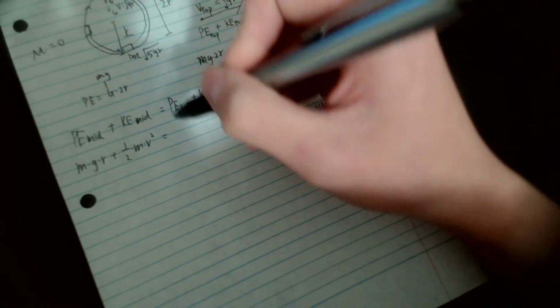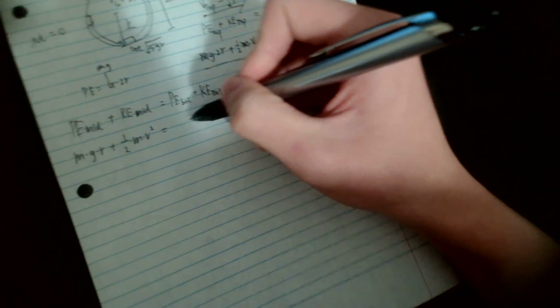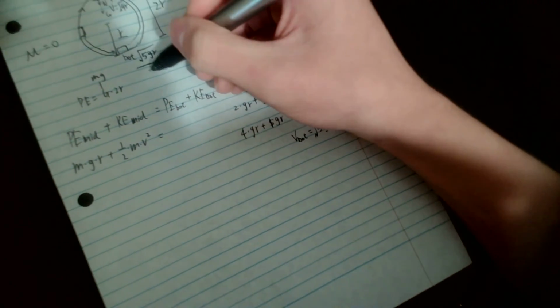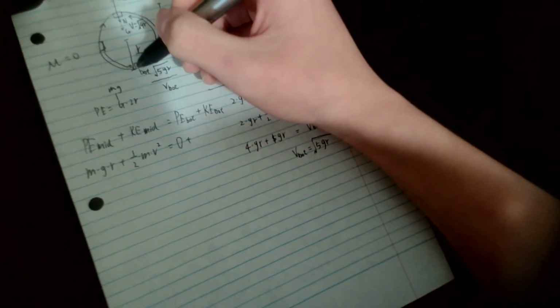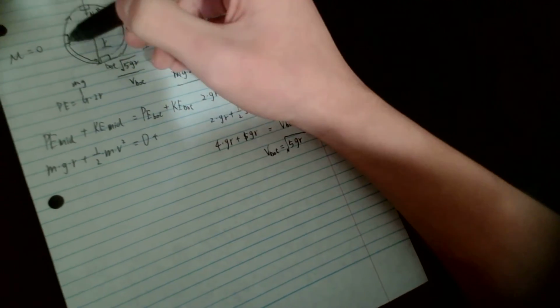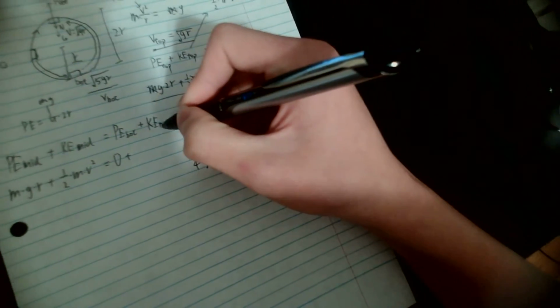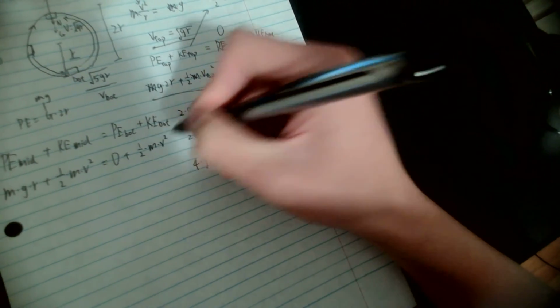The bottom is 5gr, that is the speed squared. The bottom potential energy is 0 because it's the lowest point compared with halfway, and its kinetic energy is 1 over 2 m v squared.